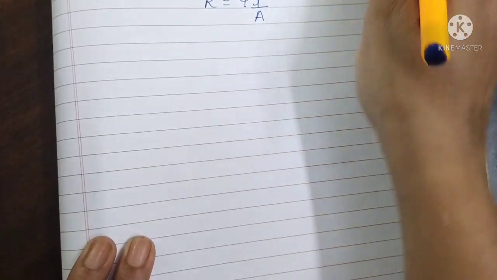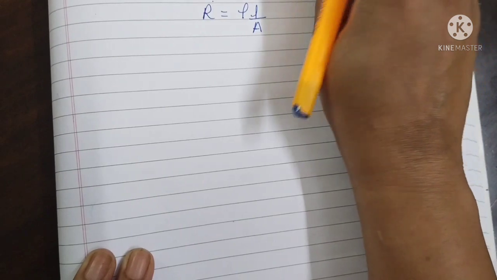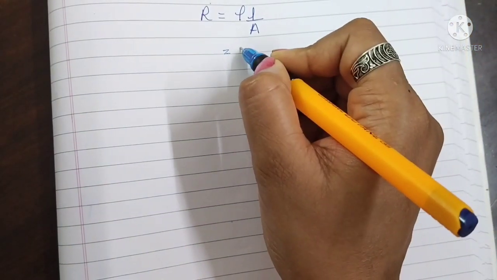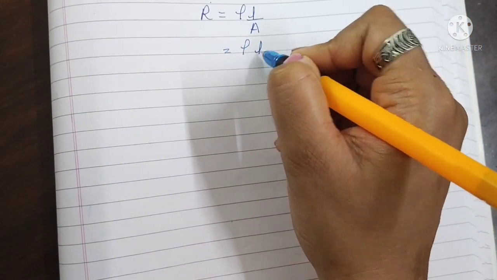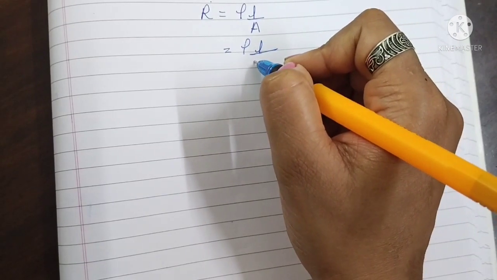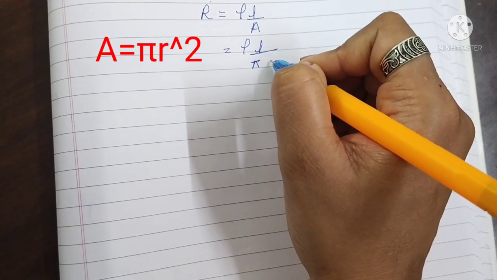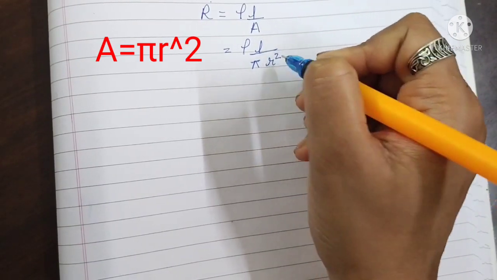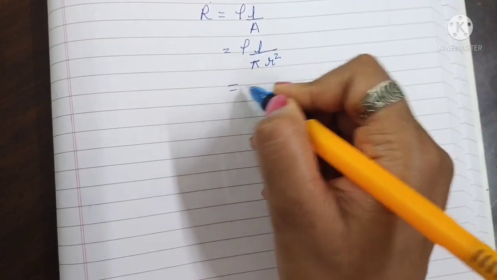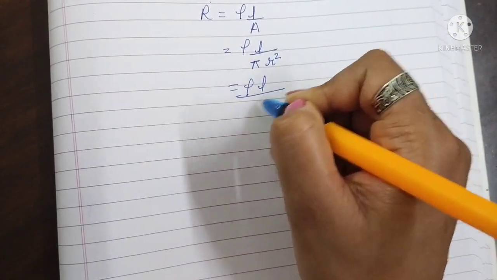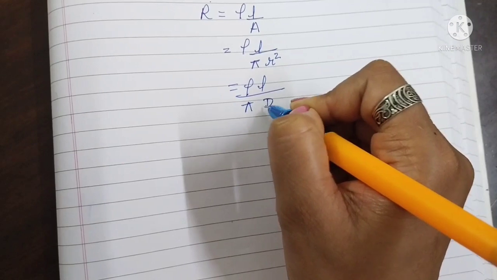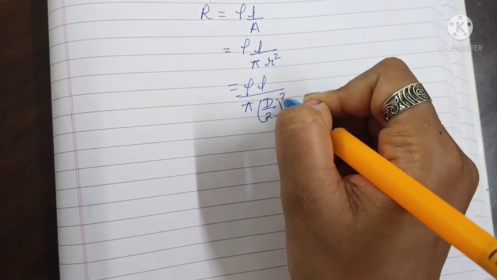So R is equal to rho L by A. This is equal to rho L by pi r square, which can be written as rho L by pi d by 2 whole square.